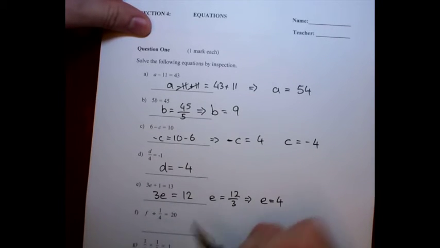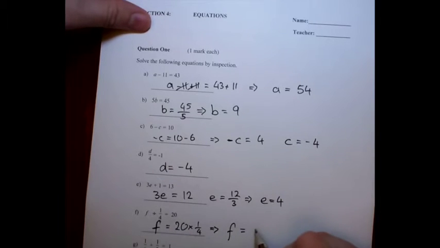F divided by a quarter. Well, let's not worry about doing the reciprocal and all that kind of stuff. Let's just times it by a quarter on both sides. F equals 20 times 1/4. Well, times by a quarter means what is 1/4 of 20? So F equals 5.